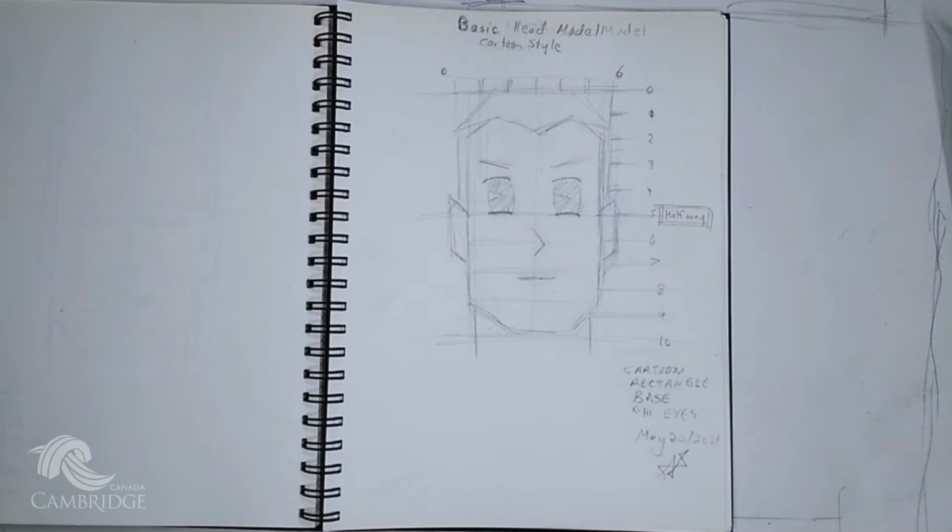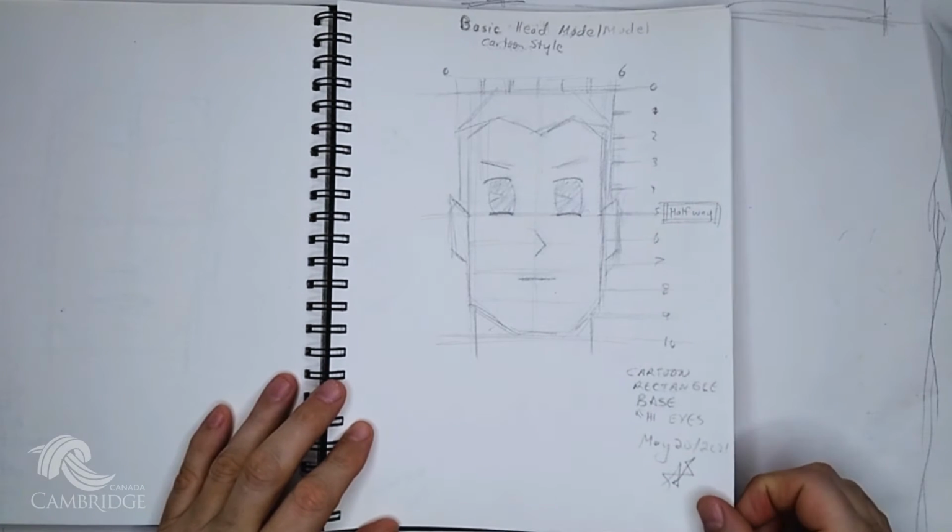So concept number one is that human heads are basically 10 units tall and 6 units wide. Actually they're 6 and a bit, but we're going to use a 6 by 10 formula and we can adjust from there to make different head variations. Okay, so the foundation for our head drawing system is going to be a 6 by 10 unit model. And that's what we are looking at right here.